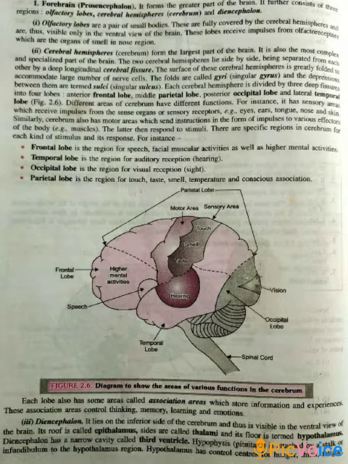The third part of the forebrain, that is diencephalon, lies on the inferior side of the cerebrum and thus is visible in the ventral view of the brain. Its roof is called epithalamus. Sides are called thalami and its floor is termed hypothalamus.